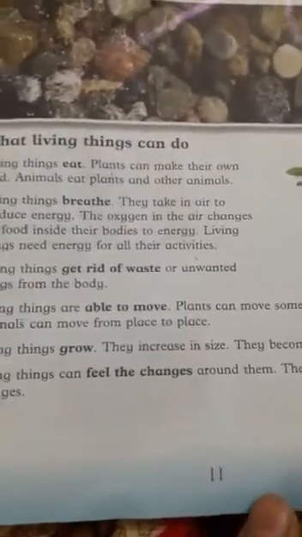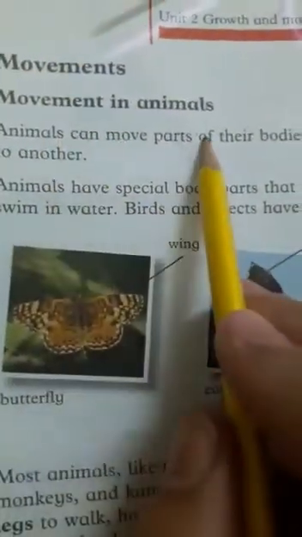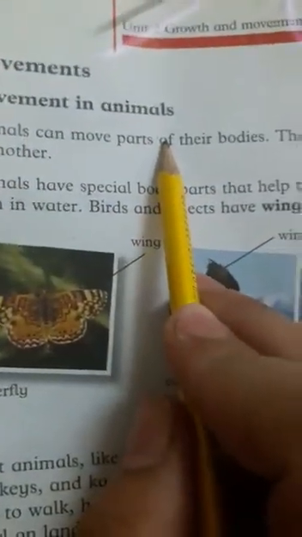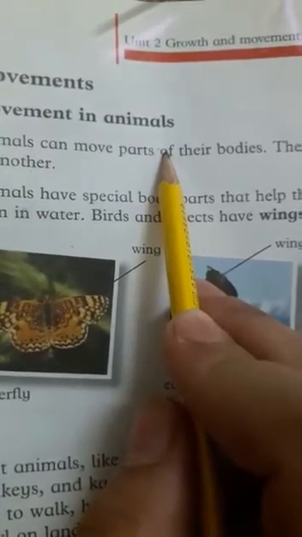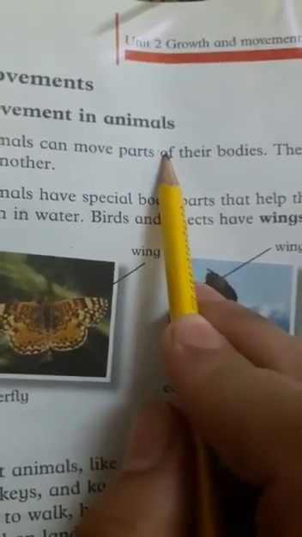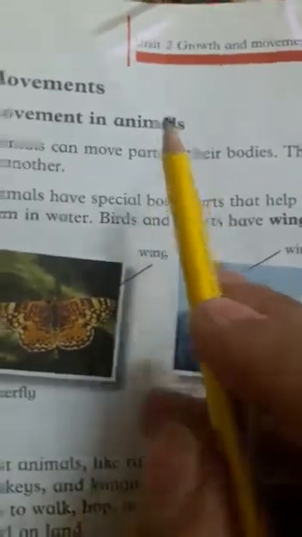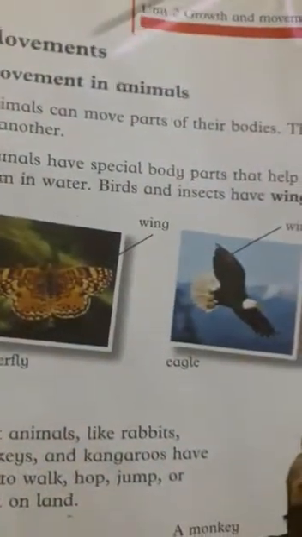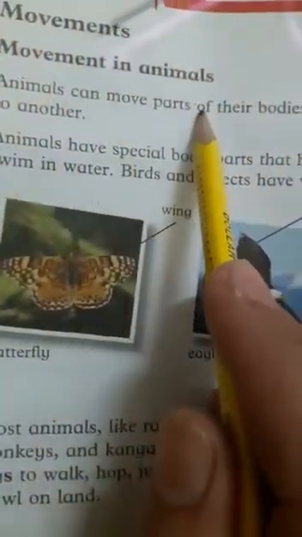Now turn the page. Our next topic is movement. Movement in animals. Dear students, movement in animals is brought about by special body parts which are associated with muscles and bones. The animal moves in various ways. Movement in animals.